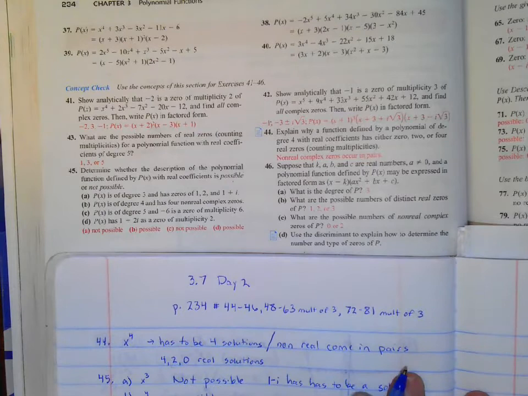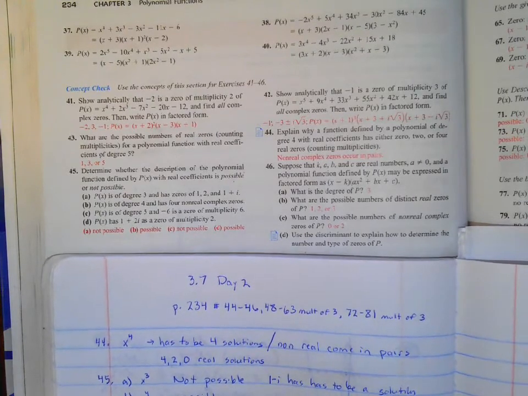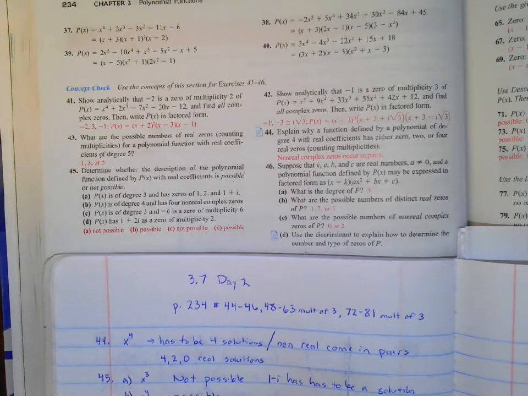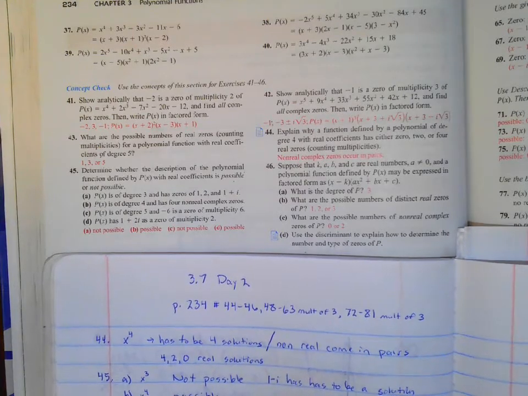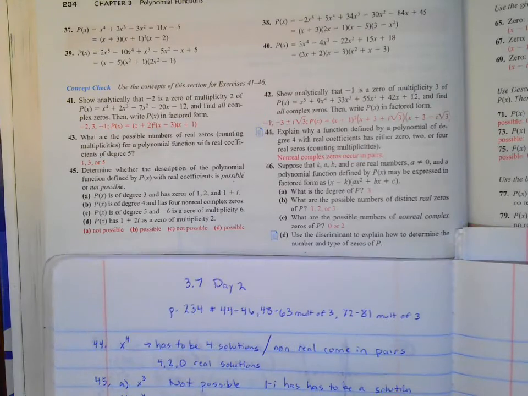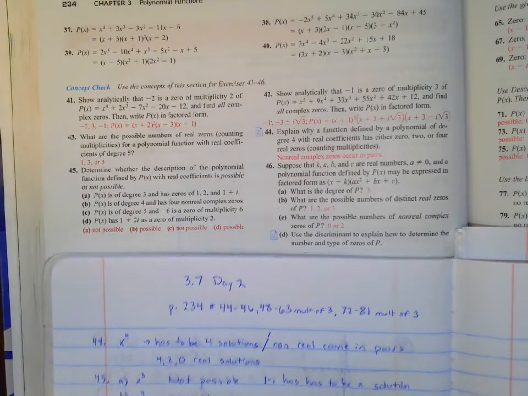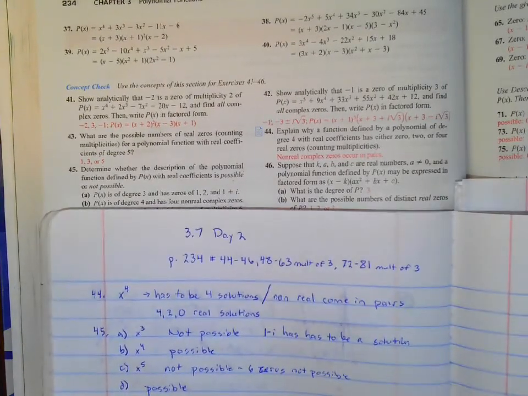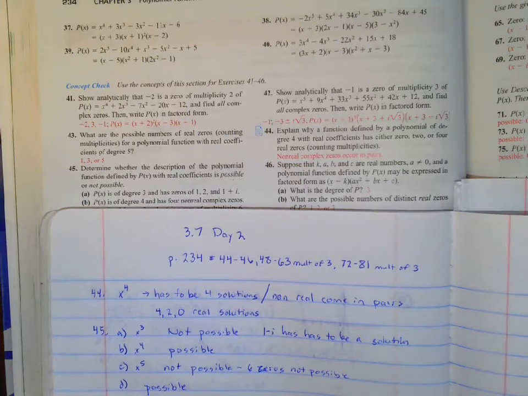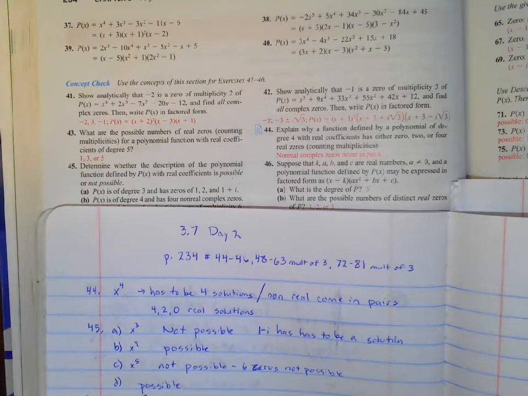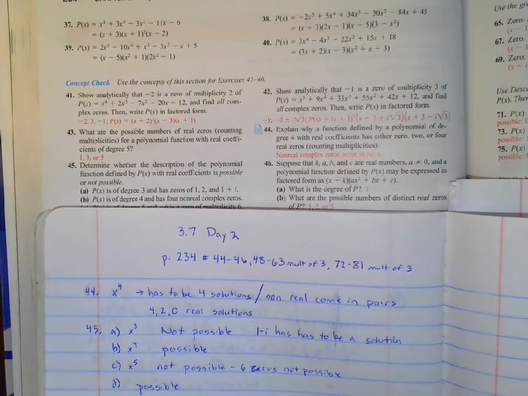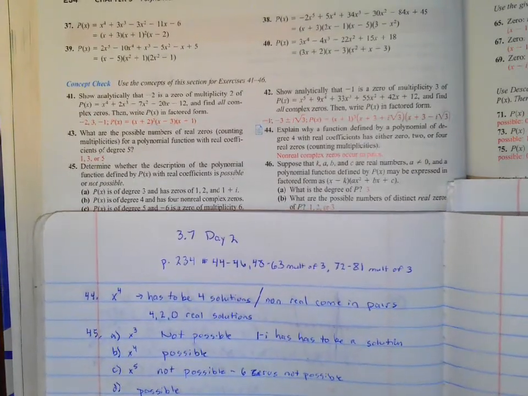And use the discriminant. So the discriminant is this part here, right? To determine the number and type of zeros. This will tell us if it's negative, it yields non-real solutions, or zeros.